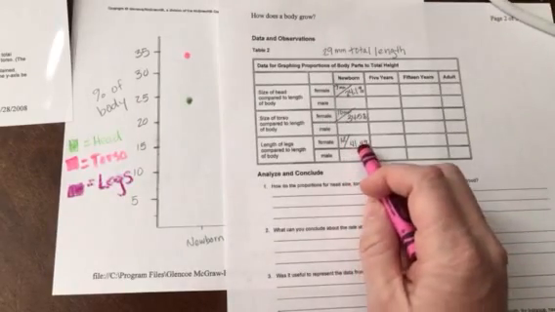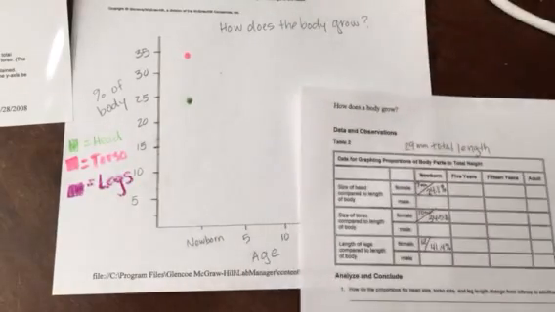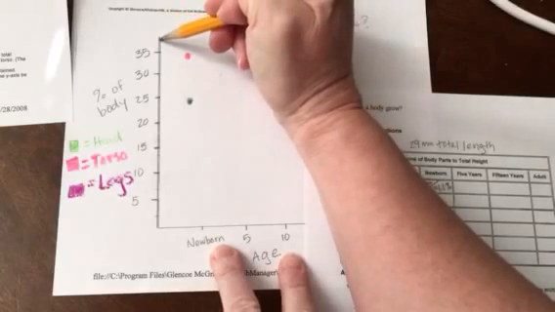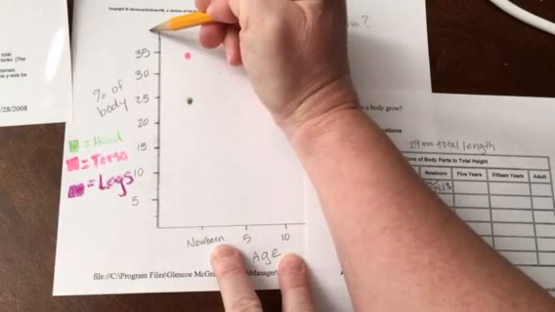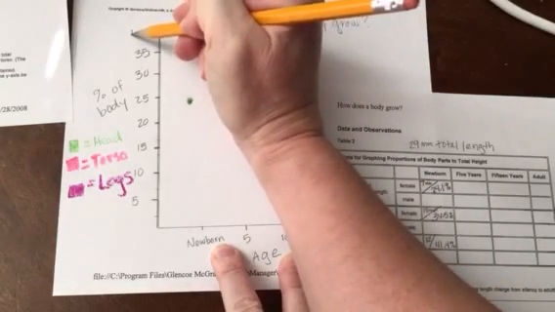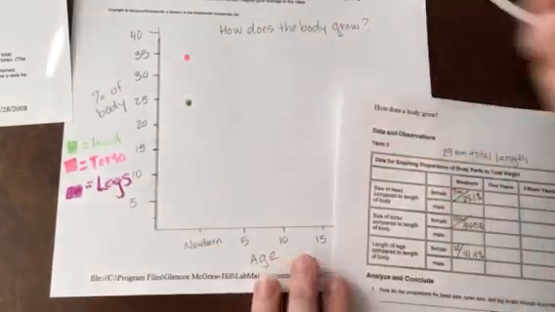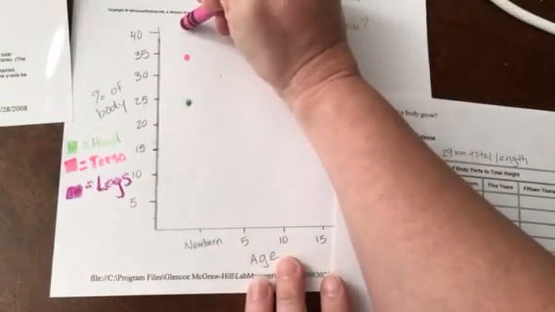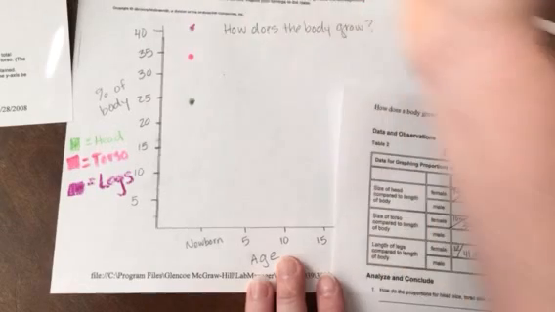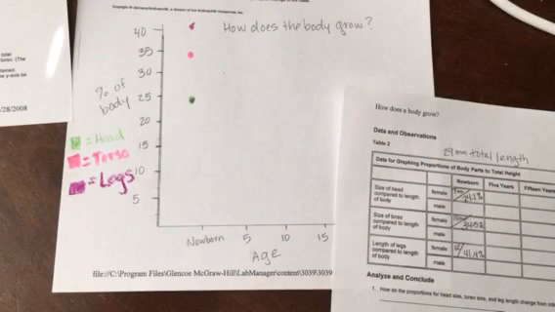And then for the legs, I'm going to do 41.4. So I don't even have that on my graph. I need to extend it. And we'll put the 40 right here. And for the newborn, for the legs, we're going to go up to 41 and put a dot for the legs.